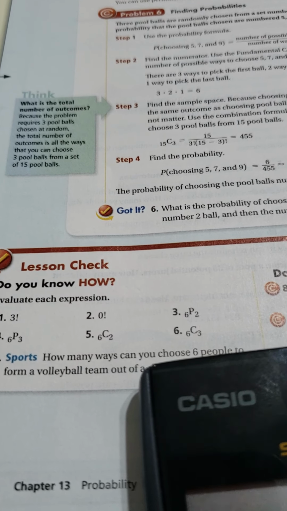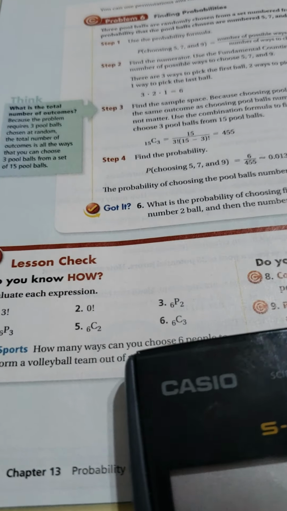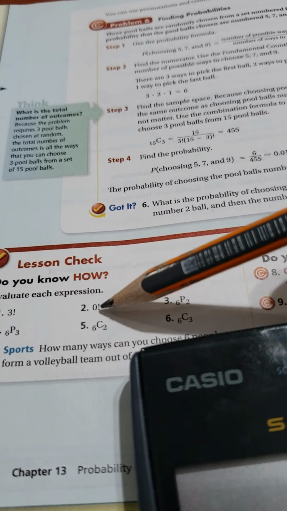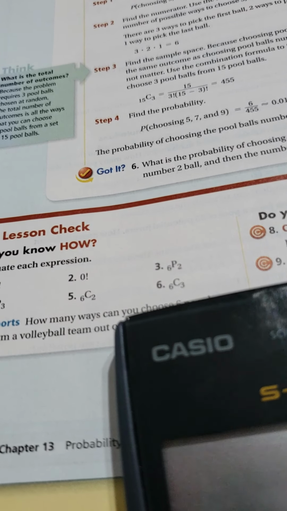I'm finished with the videos. Only one thing that I see right now is 0 factorial. I challenge you to do that in your calculator. 0 factorial, you will see what is the answer. It's very interesting what is the answer.